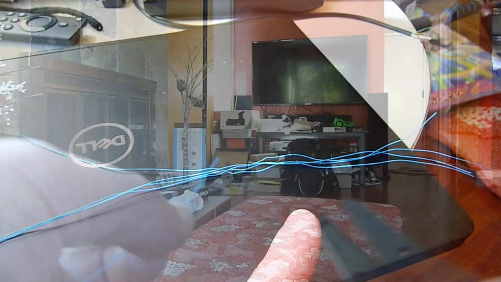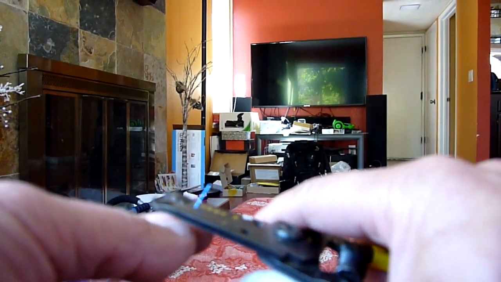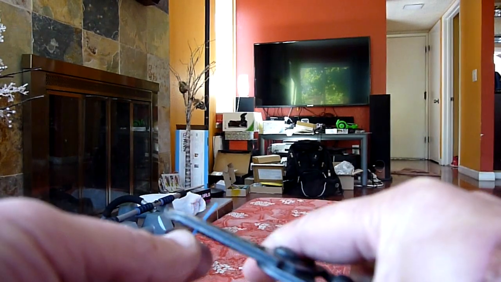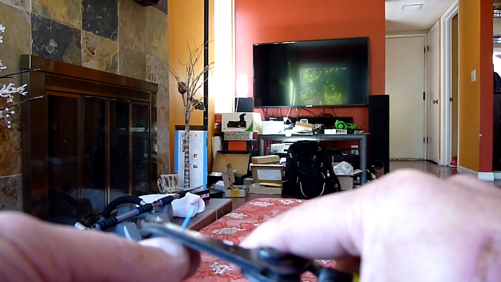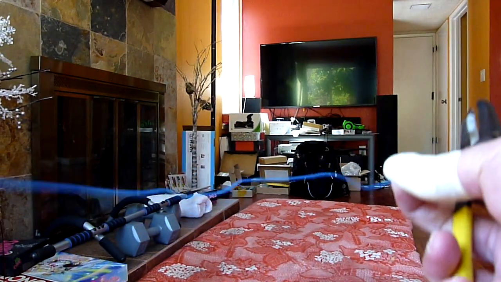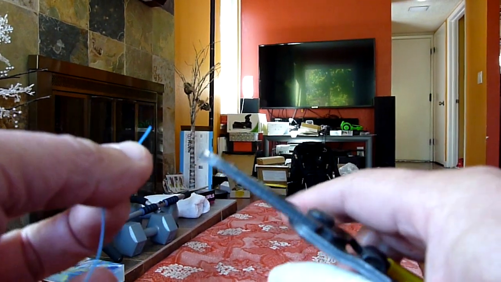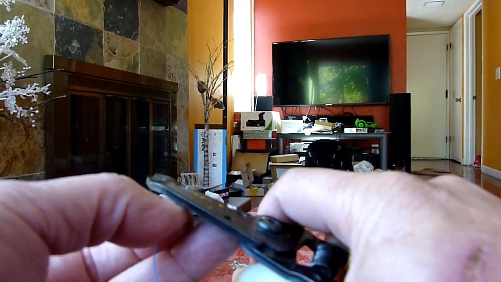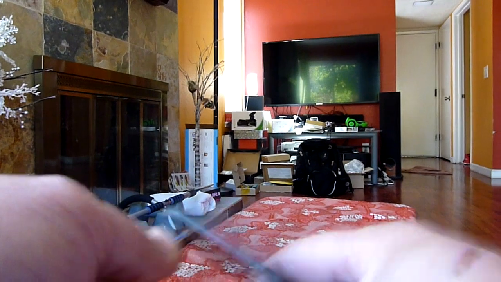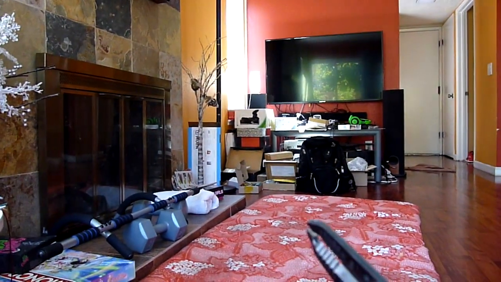So I'm going to show you how. Okay, so this is called a wire stripper. So you're going to strip one end, maybe half of an inch, and then the other side is the side you're going to put into the via. So 1/4 inch, like that. Alright, all 4 of them.